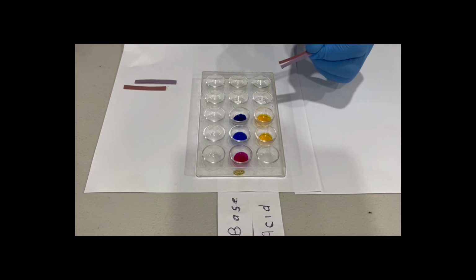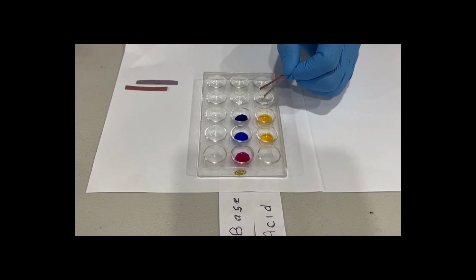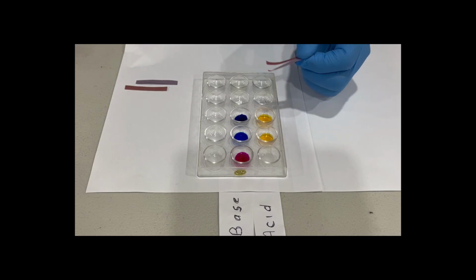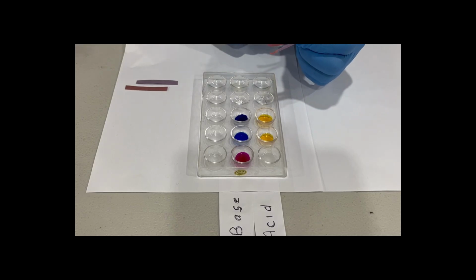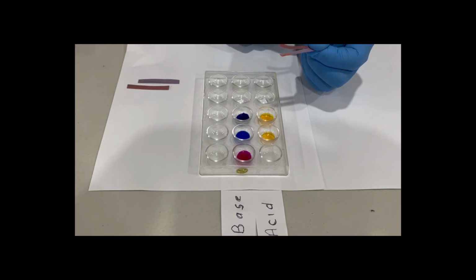And then we look at the effects of acid and litmus paper. So here we're having pieces of blue and red litmus paper. Put that in acid. We can see it has no effect on the red litmus paper, but it causes blue litmus paper to go pink.